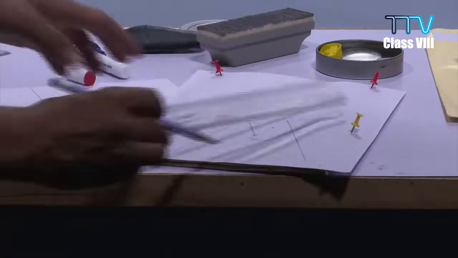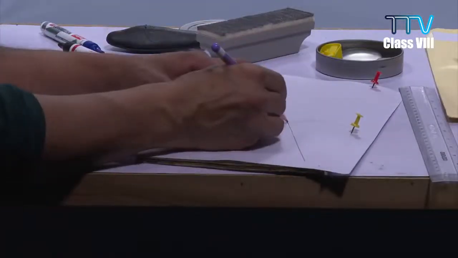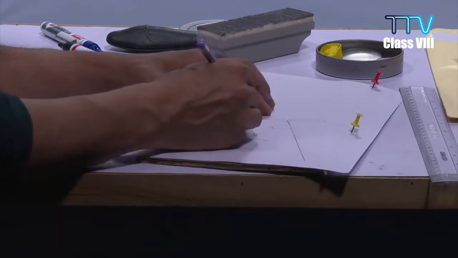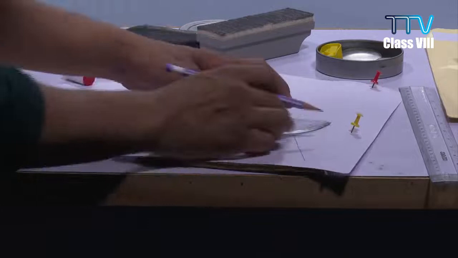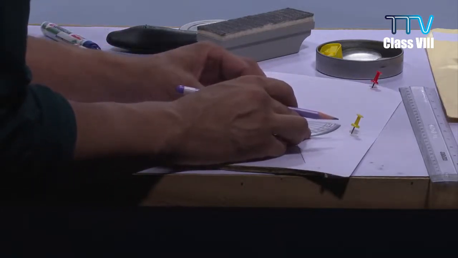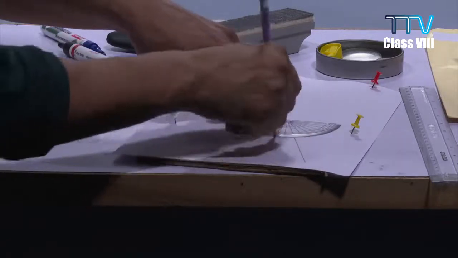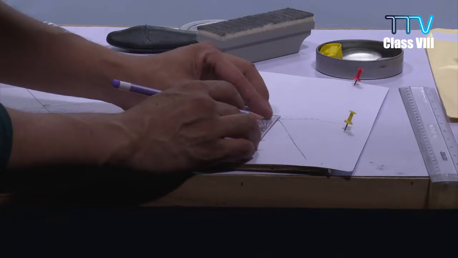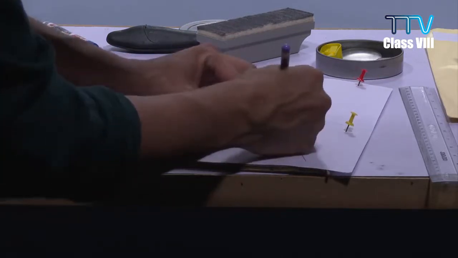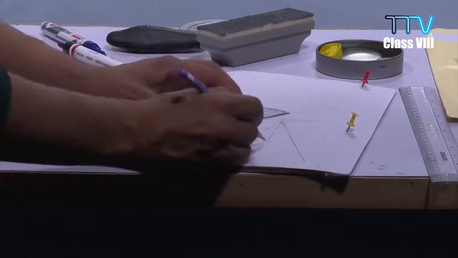I'm going to draw a normal. We know how to draw a normal at the point of incidence. Let's say the points of incidence are O dash and O. At the point of incidence, the normal is perpendicular to the surface. This is 90 degrees. I marked it, and this is the normal, right?